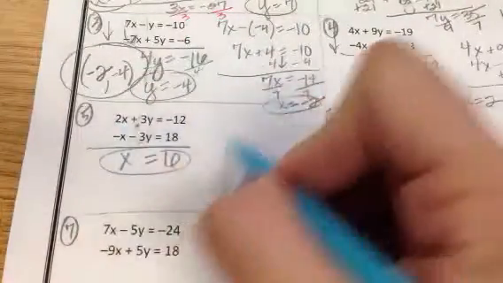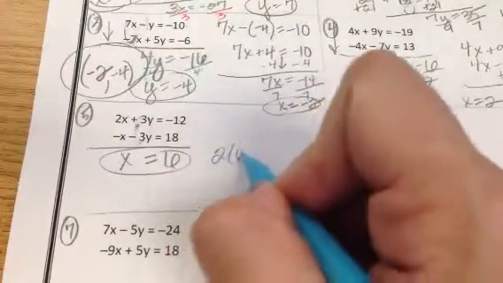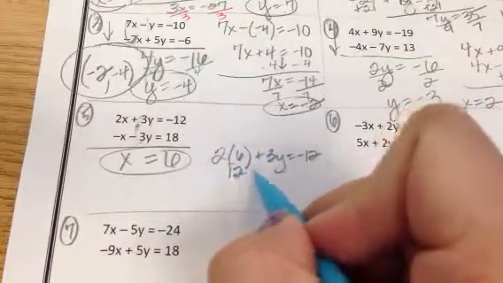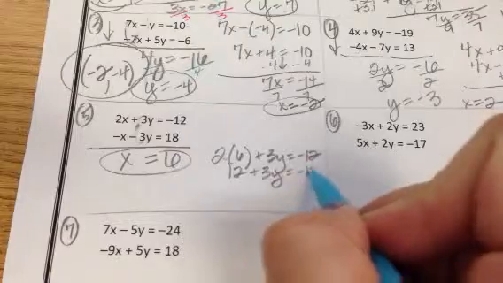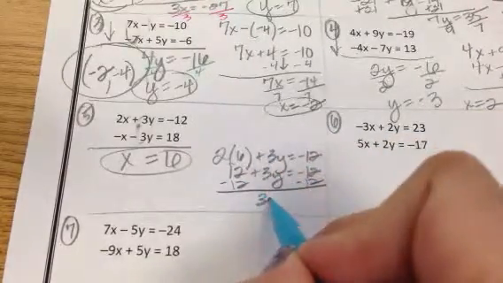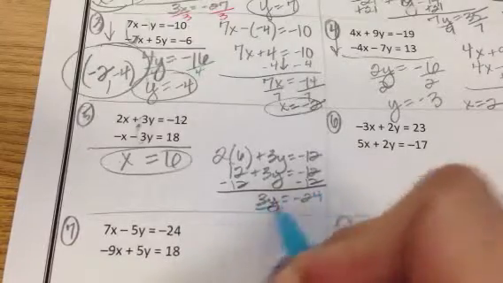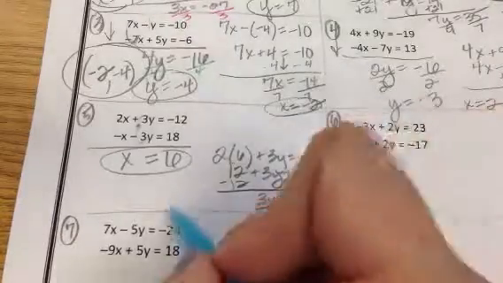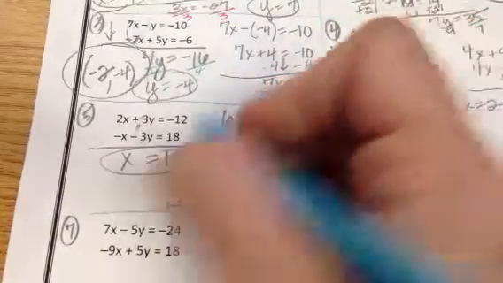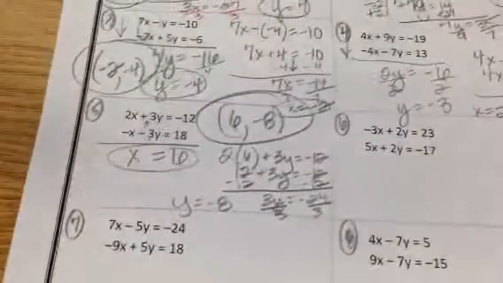I'm going to use that x in the first equation. 2 times 6 plus 3y equals negative 12. 12 plus 3y equals negative 12. If I subtract 12 from both sides, I'm going to wind up with 3y equals negative 24. Divide by 3 on both sides. Y is going to be negative 8. My ordered pair solution, 6, negative 8. Make sure it's circled in large.